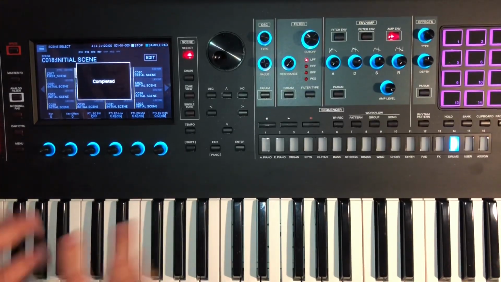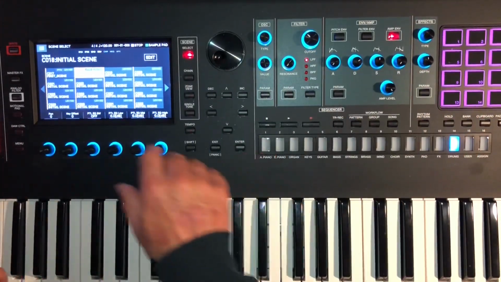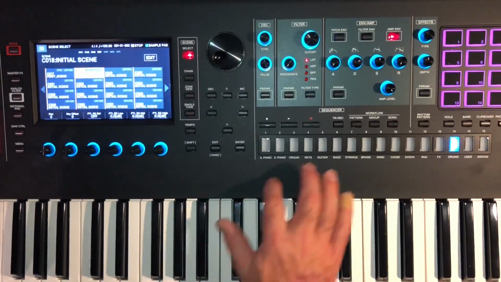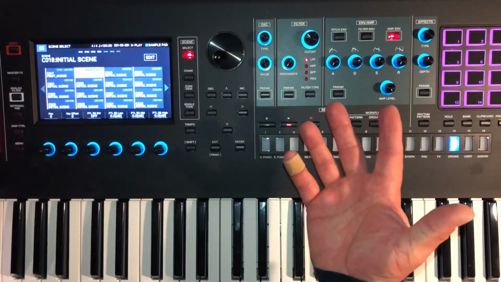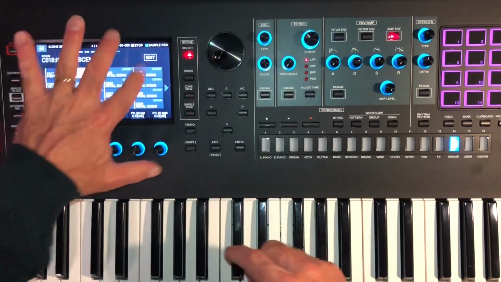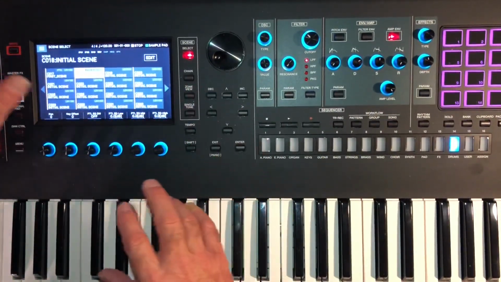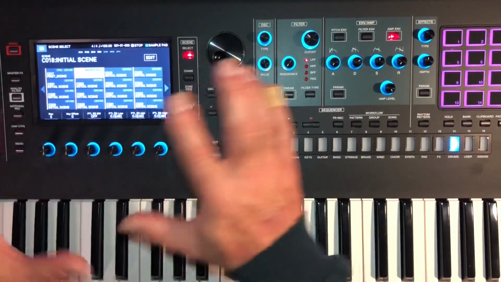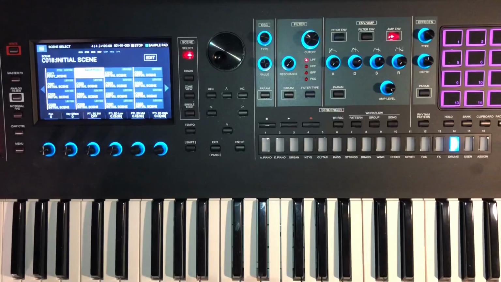It doesn't take long. The Fantom's really fast at this. And now, even if I go someplace else and want to play around, when I get back to this scene, I'm right back where I wanted to be. So I can start a piece of music, get bored, save it, go play around with some other stuff, get some inspiration, come back to that scene, and start right where I left off.